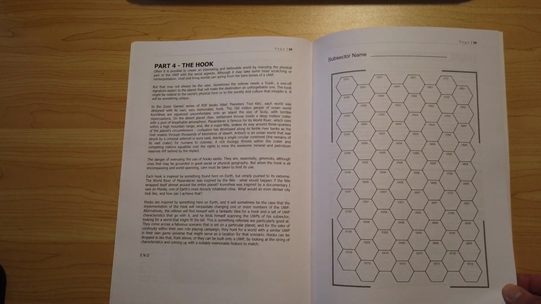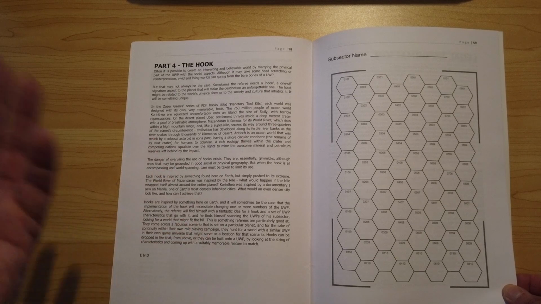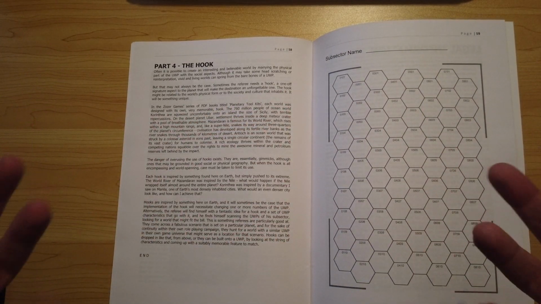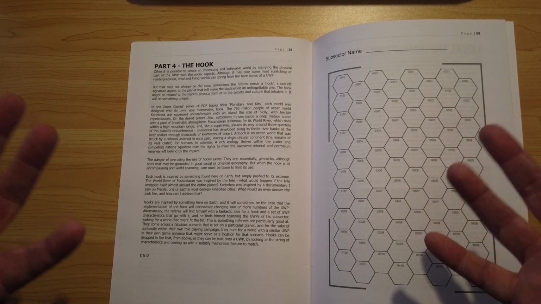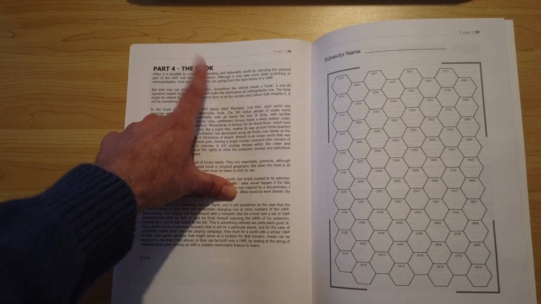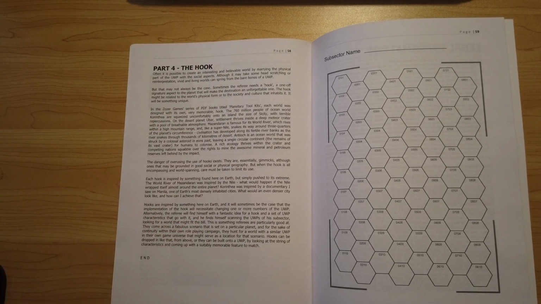So he says in here that a lot of times taking the physical stats, taking the social stats, and putting them together, you still don't have a great idea of what this planet is about, what is unique about it, what's interesting about it, and that's where you think of the hook. What is the hook of your world?